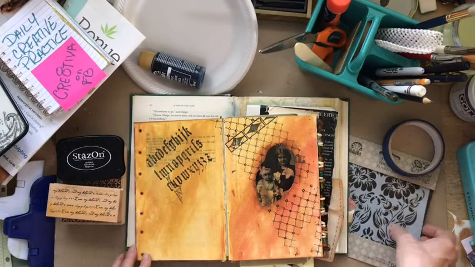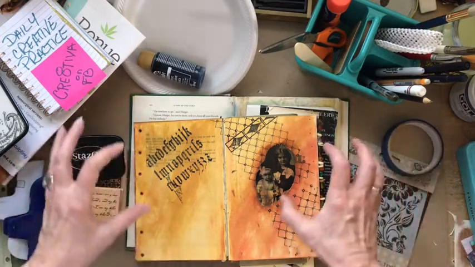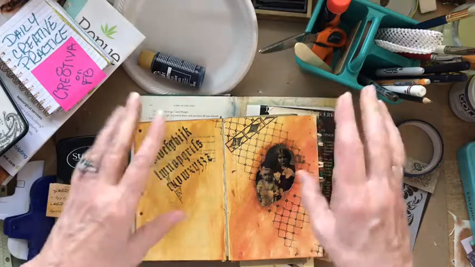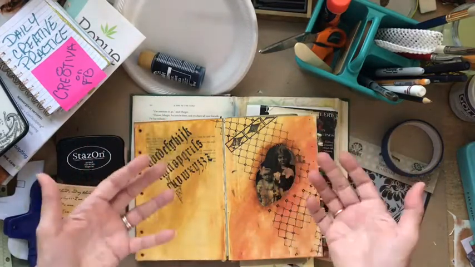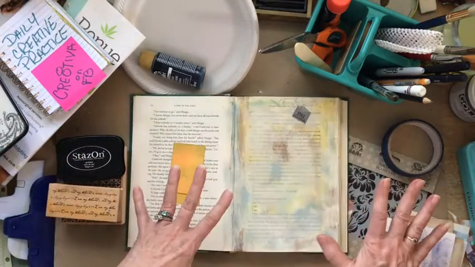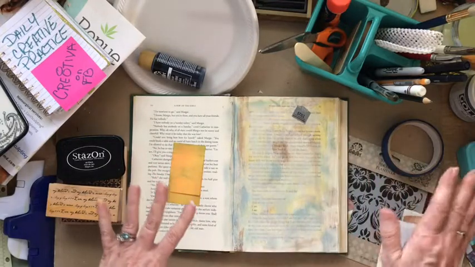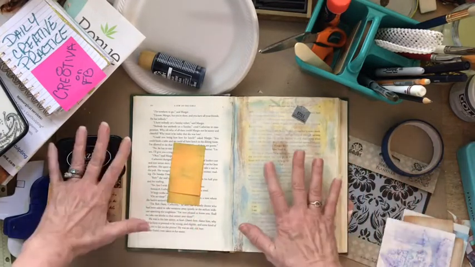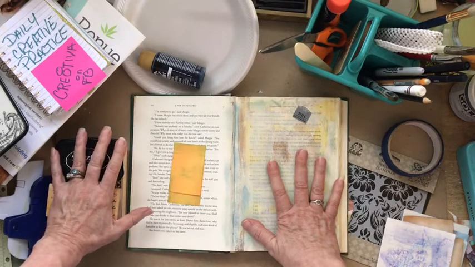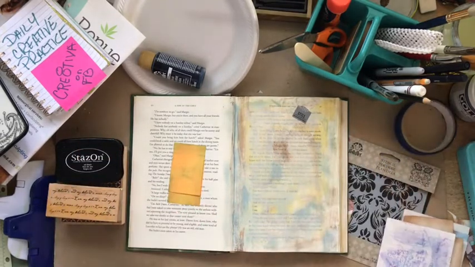So stencils, I forgot to mention, stencils and stamping I call the first way. Text is the second way, and the third way is mark making. We've done the mark making, so we're just going to concentrate on doing some stenciling today and doing some stamping to get some contrast on there.